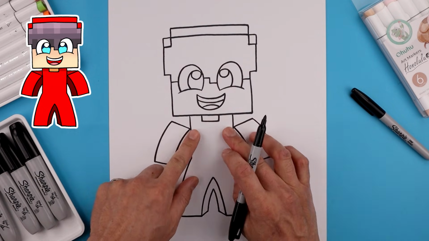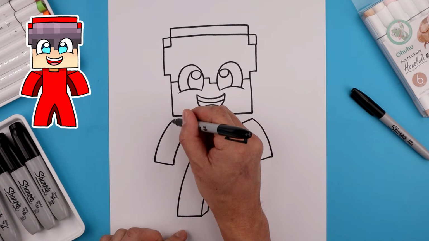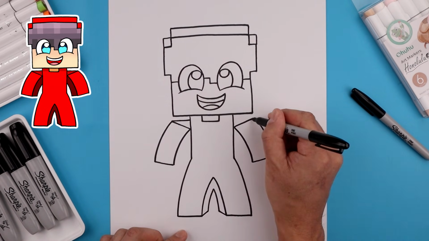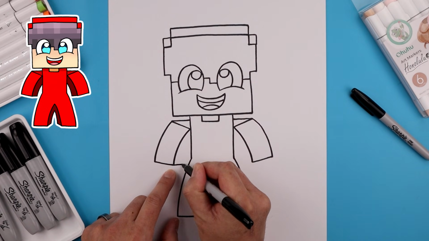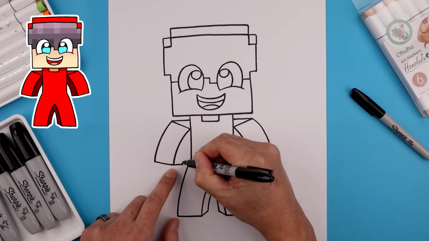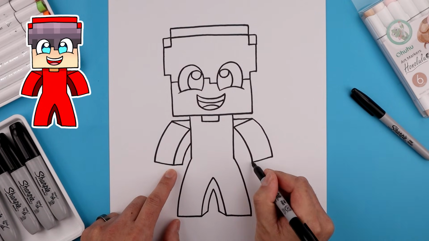Now you're going to draw the top and inside edge of the arms. Let's start from this point. Draw a straight line coming back in towards the body. From the bottom, draw a straight line coming in. And we'll follow that curve going up and then in toward the side.